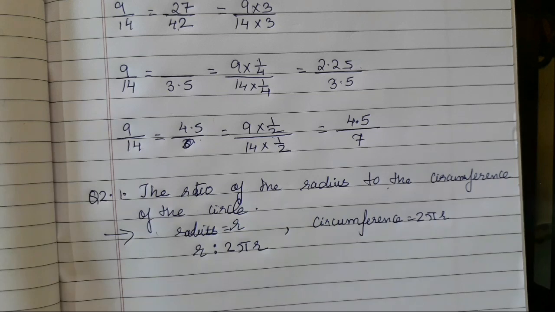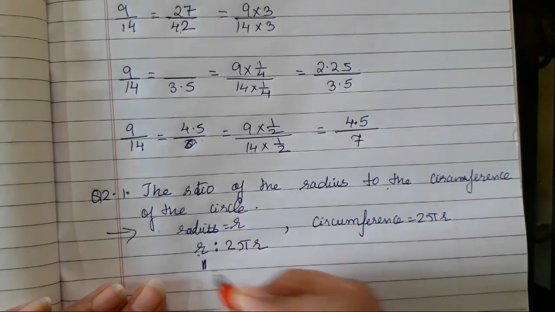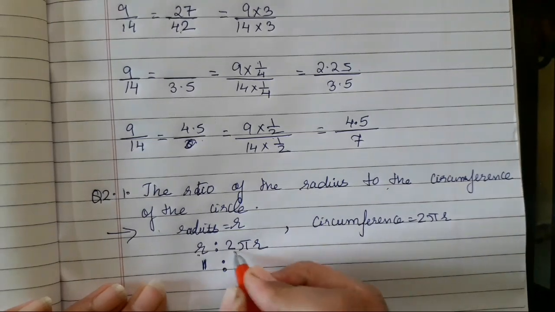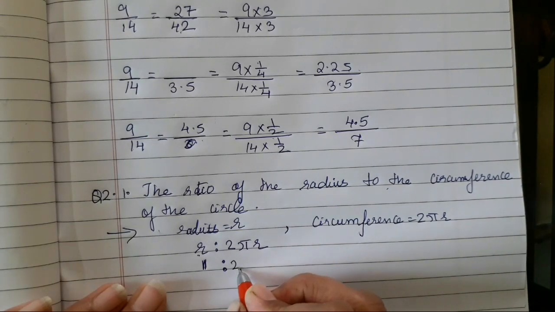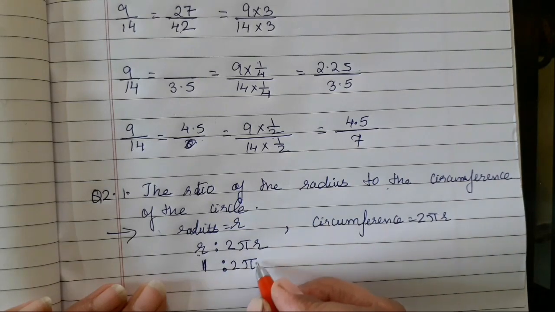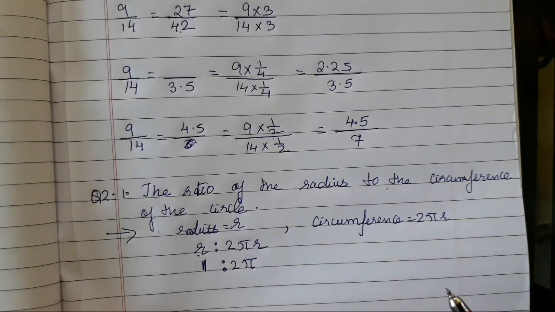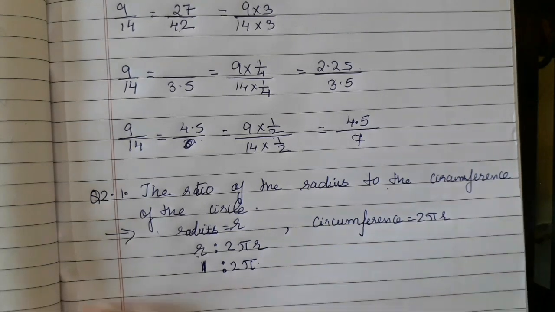Okay, and now that they have given radius is equal to 1, okay, and 2 pi r means 2 pi, because r we have already taken 1, so when we multiply r with 1 we are going to get 1 only. Okay, so we need not write 1 over here. So we have got our ratio.